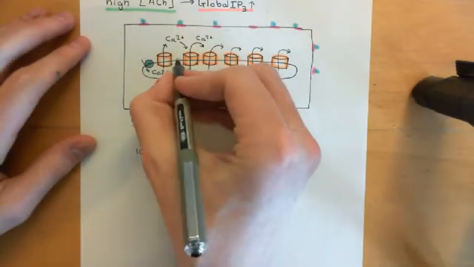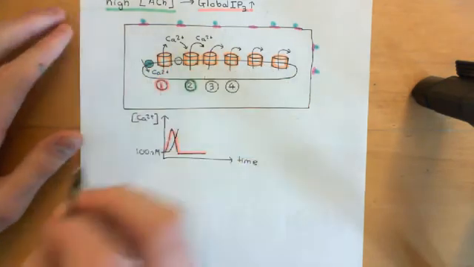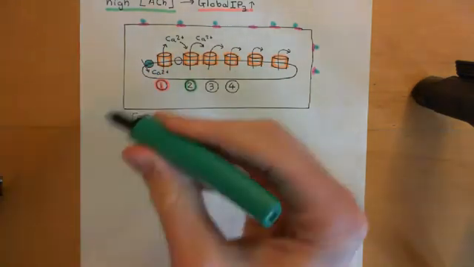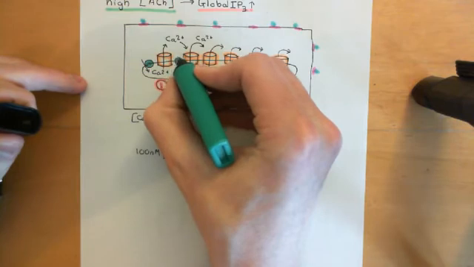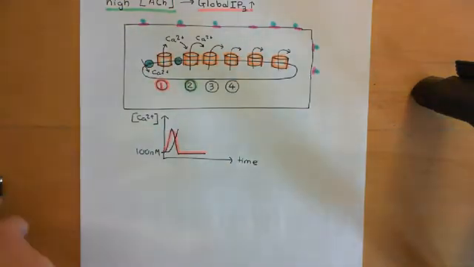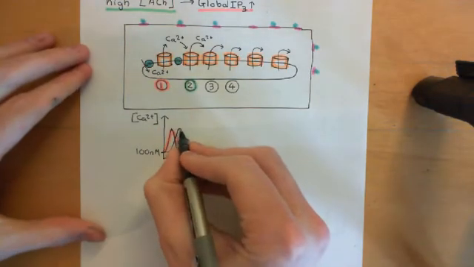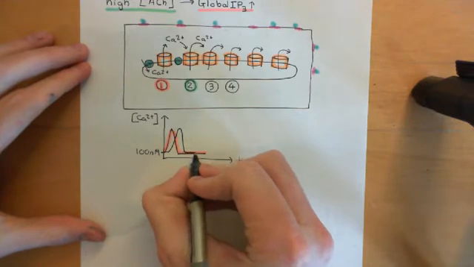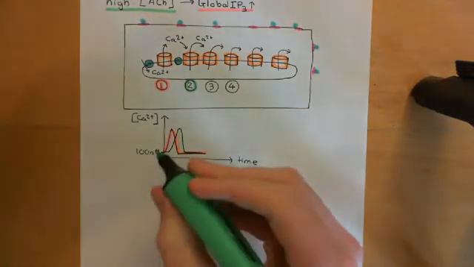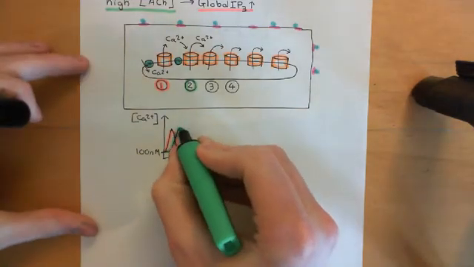Meanwhile, the SERCA pumps in this region, and I'll put the SERCA pump here, will start to move the calcium back into the endoplasmic reticulum, and therefore calcium will fall at position 2, like so. Okay, so you get a spike at position 2.